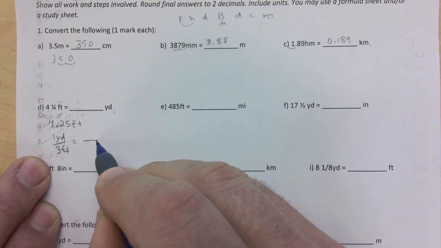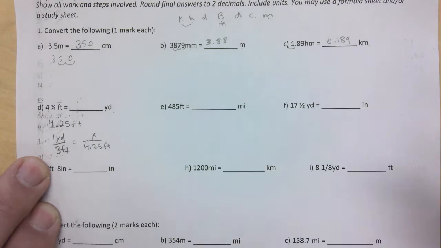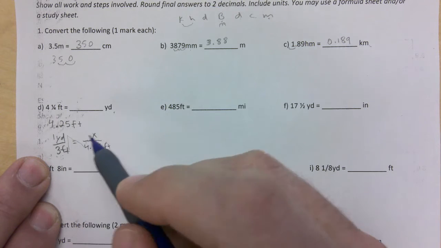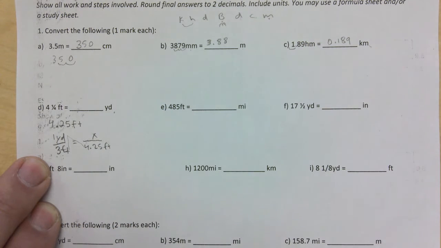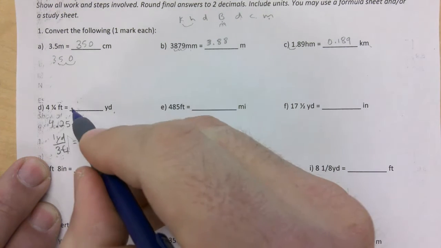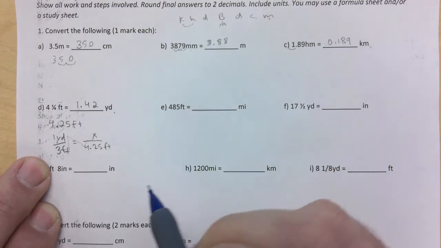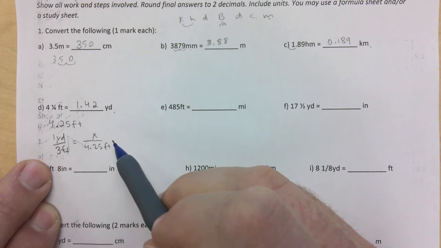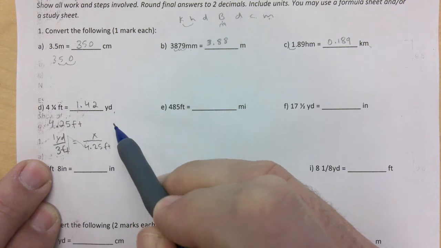And we know that the feet would go down here, right? So it's essentially this times this divided by that. Okay, so 4.25 divided by 3, that's 1.42. And on a question like this, if you give me this and then straight to the answer, I would be fine with that. Okay.